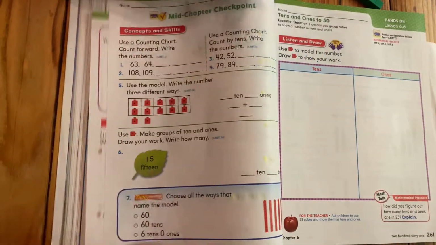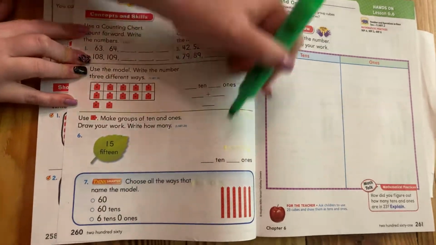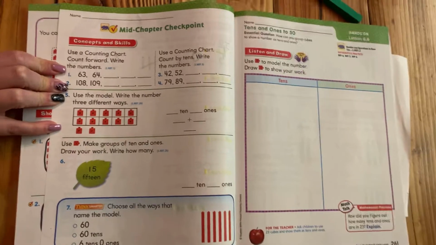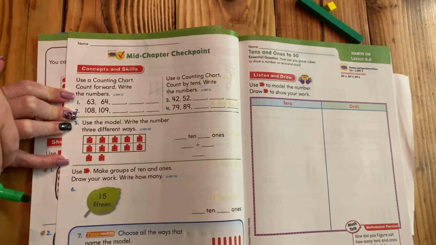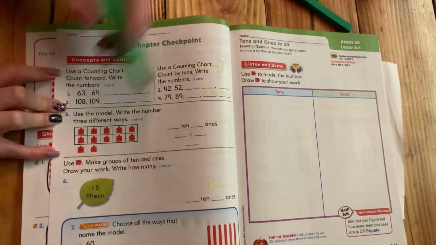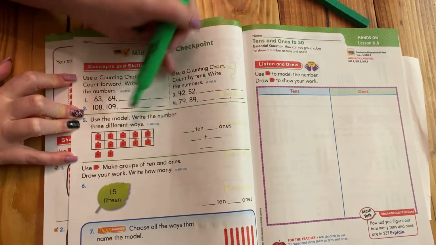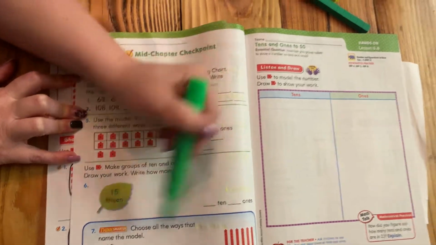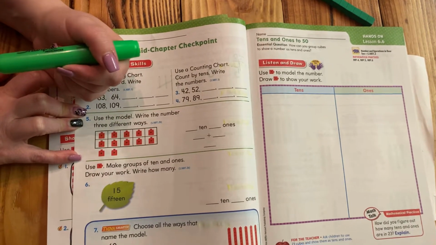Page 260, and this is a little checkpoint for you. So this is a review of all the things that we've done. This is the page I want you to make sure that you give your teacher a very clear view of so they can see how you're doing with your counting on. They can see how you're breaking apart your numbers. They can see your tens and ones, and they can see that you're able to identify groups of tens.